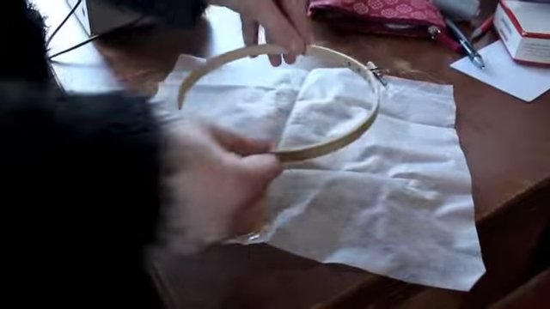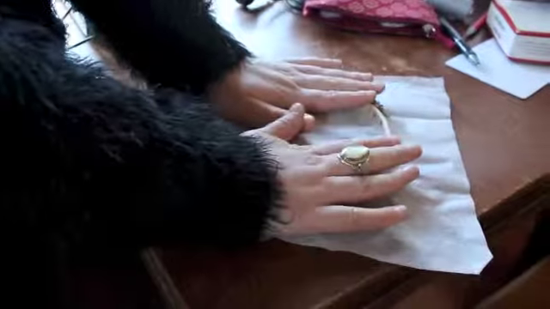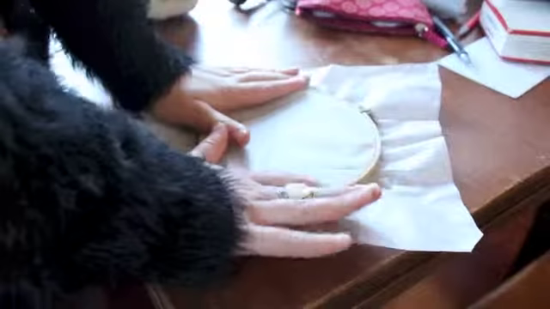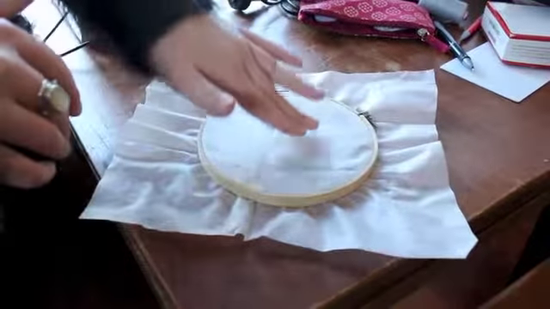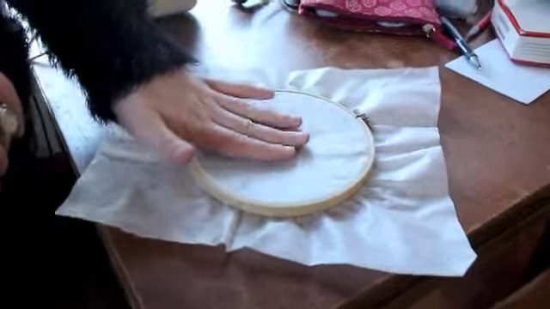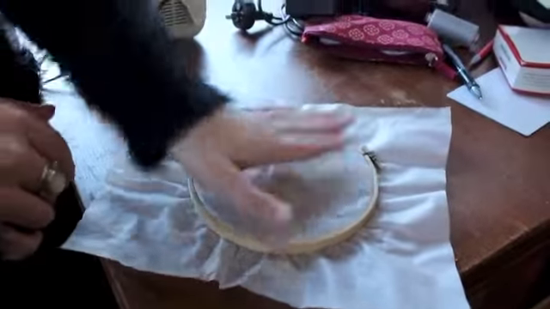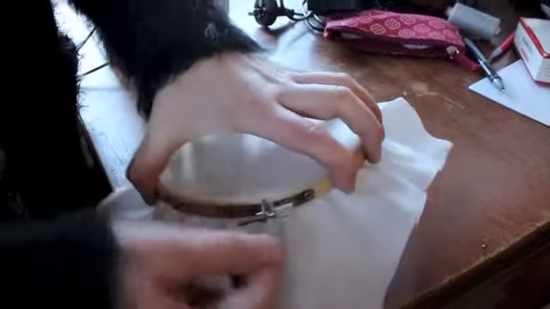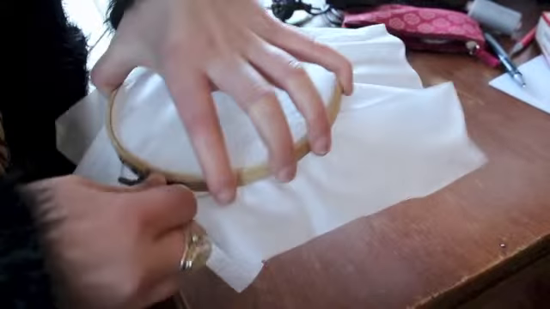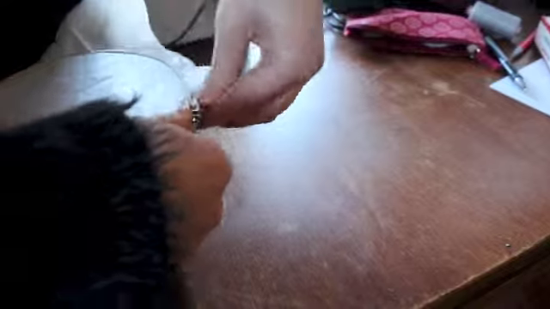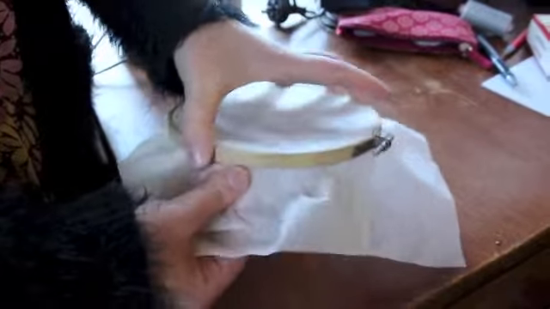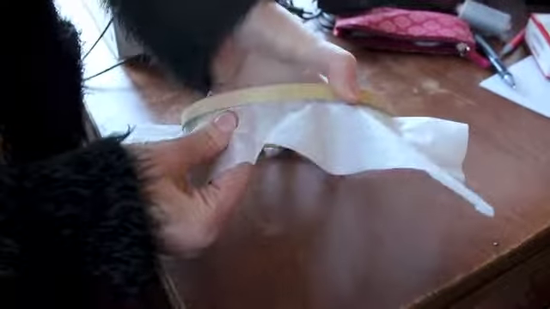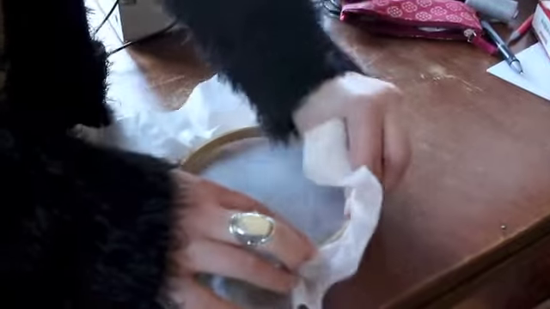You get the outer piece and pop it on and push it on nice and gently. Then you feel whether it's tight or whether it isn't. If it isn't tight enough, there's this here, and you just tighten it. Make it nice and tight. Pull it so it's nice and tight again. And then you have your setup for the wash away.